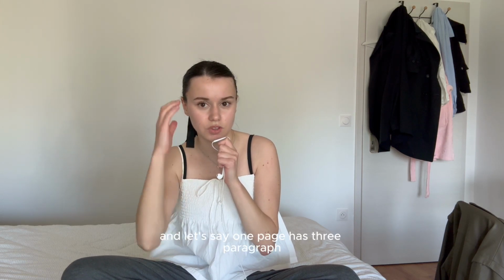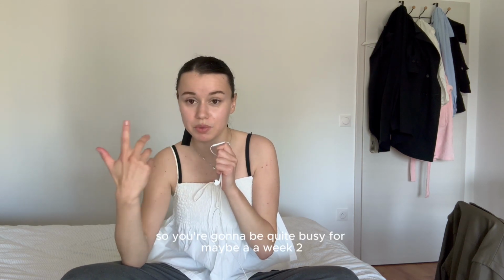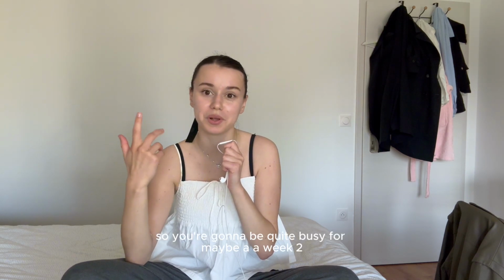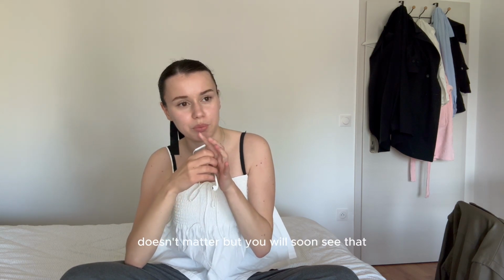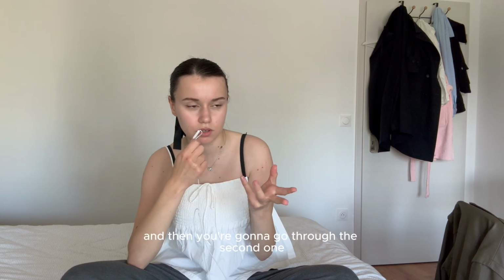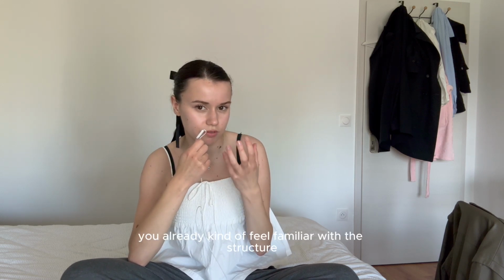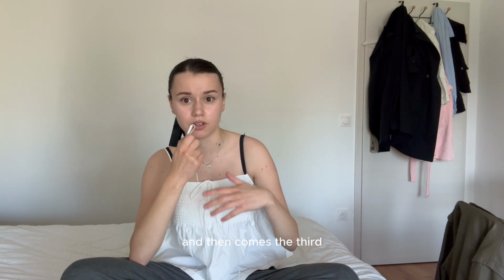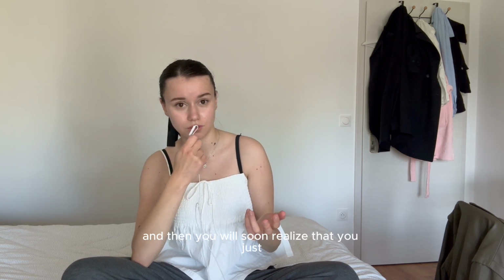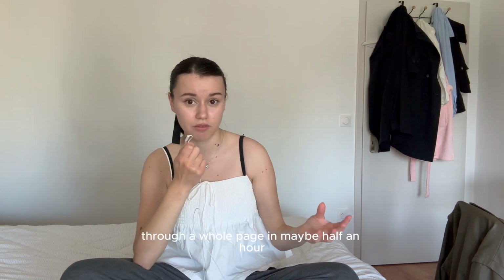You can take one newspaper article, maybe 4 to 5 pages, and let's say one page has 3 paragraphs. Take 1 paragraph a day. So you're going to be quite busy for maybe a week or 2, doesn't matter. But you will soon see that the first paragraph is tough, and then you go through the second one and it seems a bit easier, because you saw some linking words already, so you already feel familiar with the structure. And then comes the third, and you will soon realize that you just went through a whole page step by step in maybe half an hour.